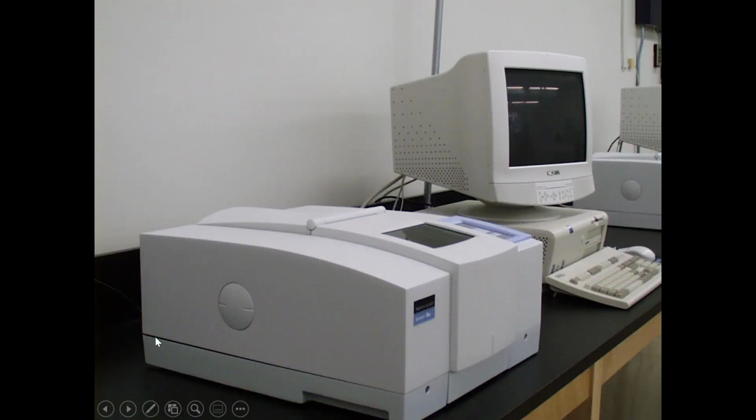Okay? That's what a machine looks like. The IR happens right in there. It's just a little window for the light to shine in. We use salt plates that are round like this, and they're about that big compared to the screen. We put the sample in between the plates, neat, meaning pure, if it's a liquid. If it's a solid, we've got issues. We've got to make KBr pellets. It's a real pain. And then we put those two plates together.